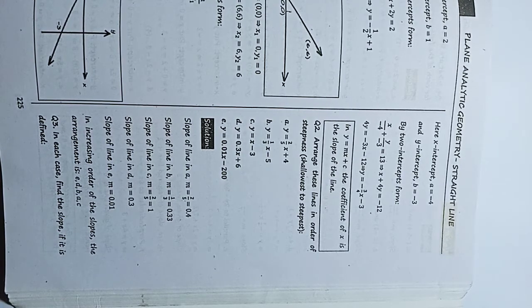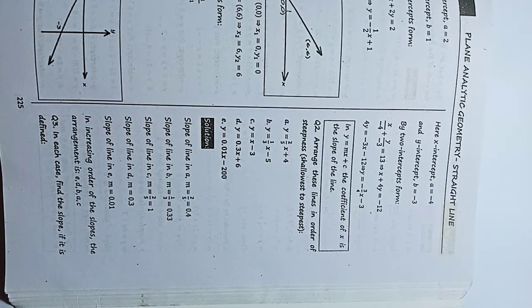Students, the question is: arrange these lines in order of steepness, shallowest to steepest. The statement of the question says that we are given lines A, B, C, D and E, and we have to arrange these lines in the increasing order of their slopes. Students, you know that if the equation of a line is y equals mx plus c, then the coefficient of x is called the slope of the line. So if a line is arranged in this form, the coefficient of x would be taken as the slope of the line. Now students, come to part A.